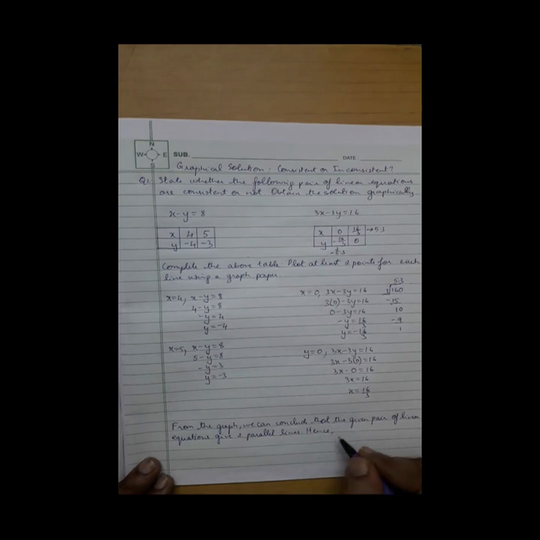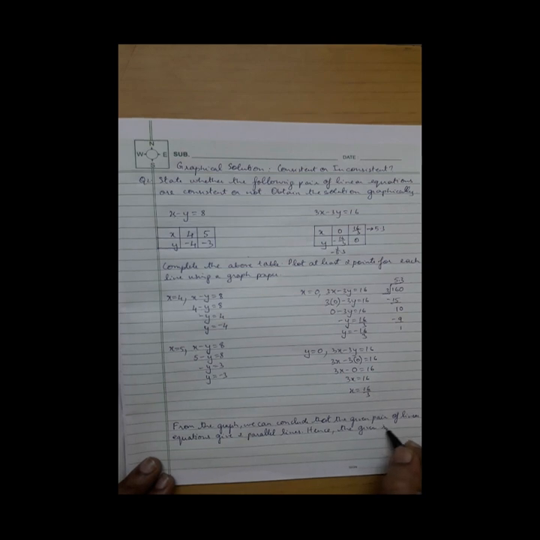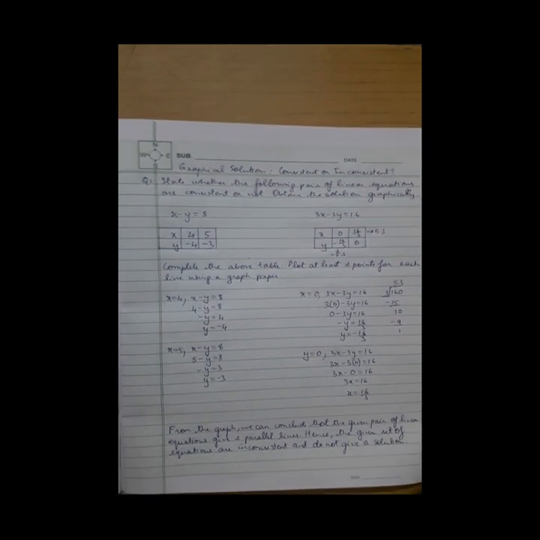Hence, the given set of equations are inconsistent and do not give a solution. So they do not provide any solution. So this second problem gave us no solution at all.